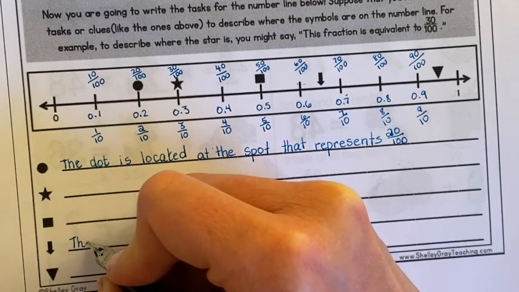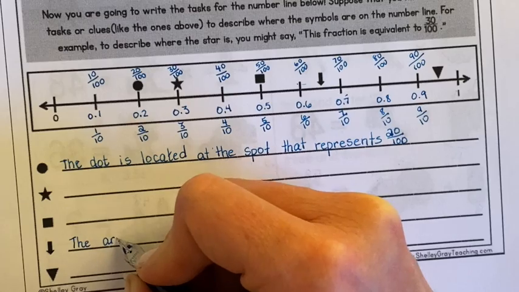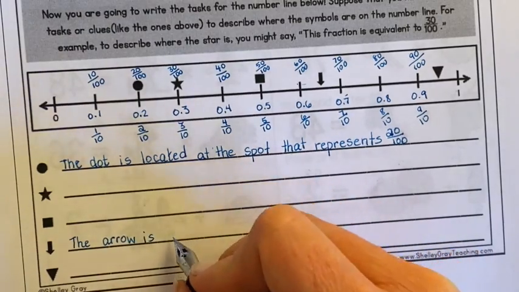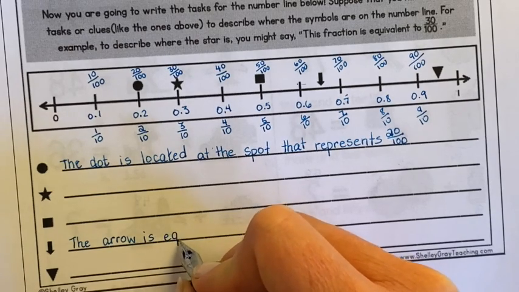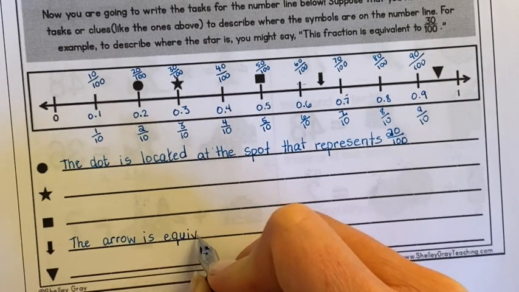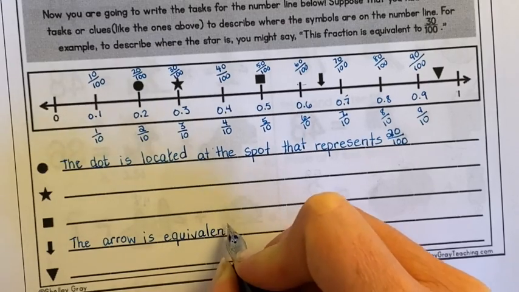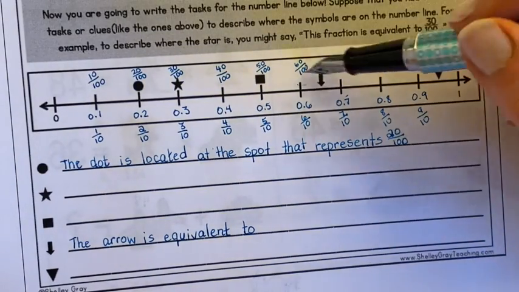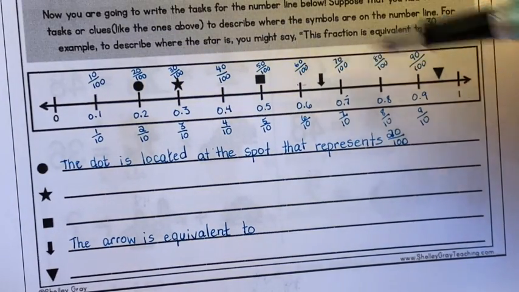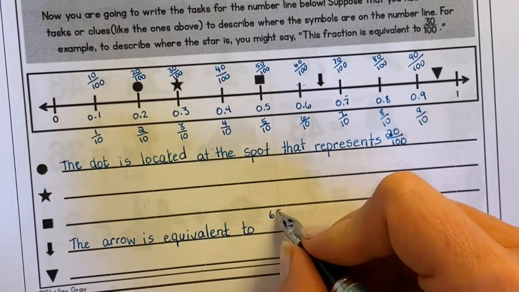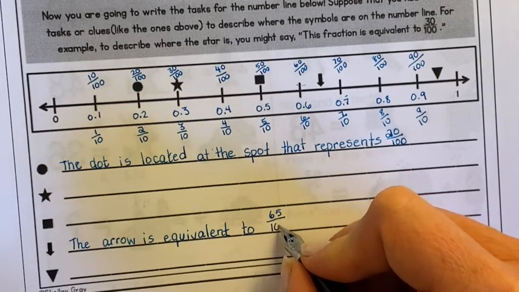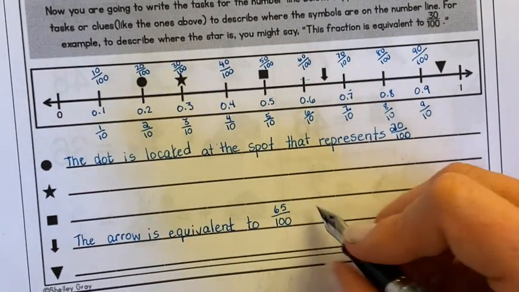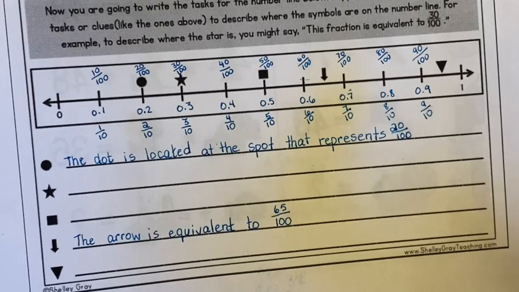The arrow is equal to, or equivalent to, I'm going to use the fancy math word, equivalent to, so if I look at my arrow right here, it's equivalent to 65 hundredths. Okay, or 0.65 if I wanted.